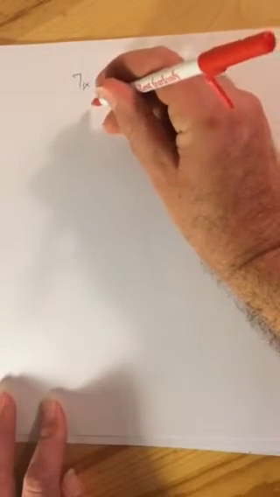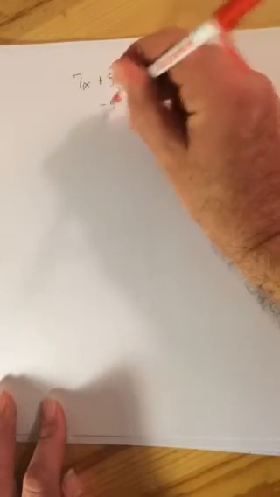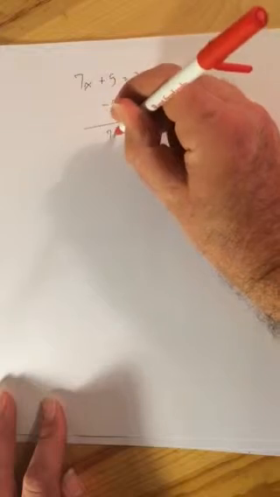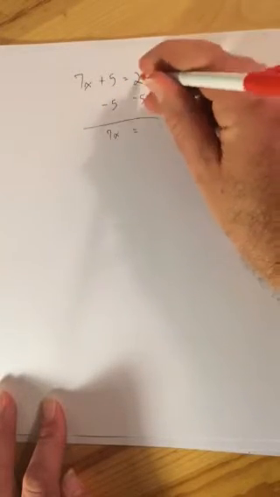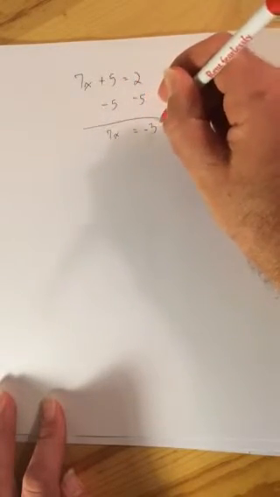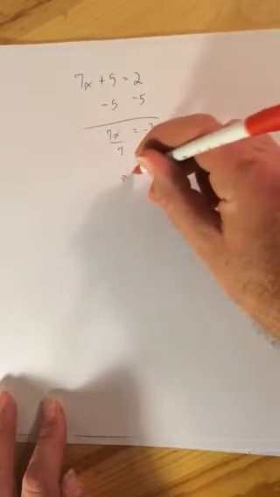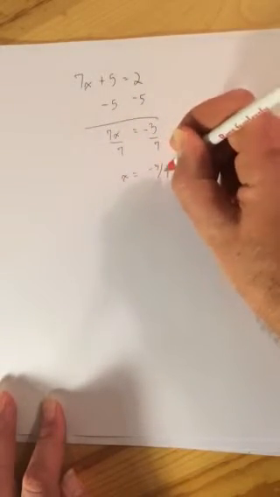Okay, this is the way I did it. If you do it by the longhand method, what we need to do is subtract 5 off both sides. So I've got 7x plus 0 is 7x equals 2 minus 5 is negative 3. Now I need to divide both sides by 7, so I get x equals negative 3 over 7.